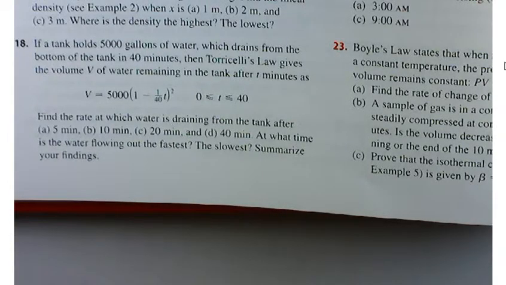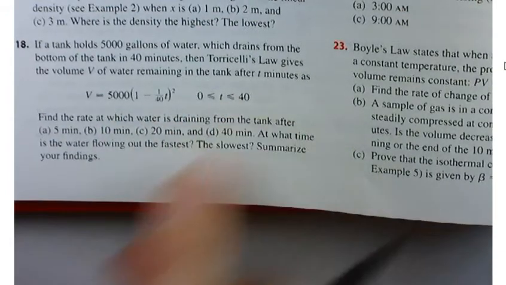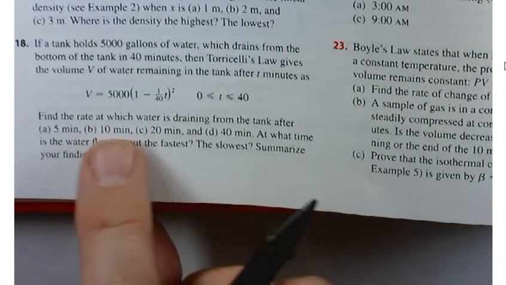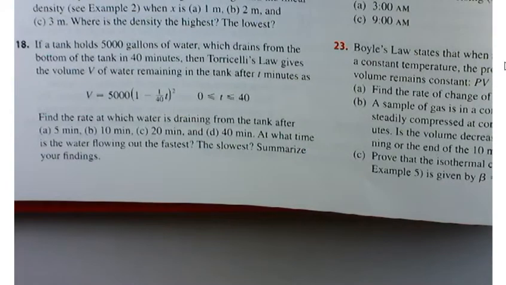Torricelli's law gives the volume of water remaining in the tank after t minutes, and it's this formula. It's t between 0 and 40 minutes. We want to find the rate at which the water is draining from the tank after 5 minutes, 10 minutes, 20 minutes, 40 minutes. At what time is the water draining the fastest?